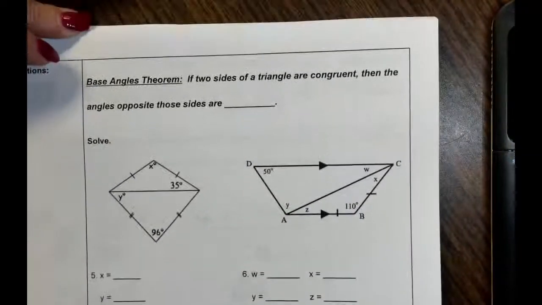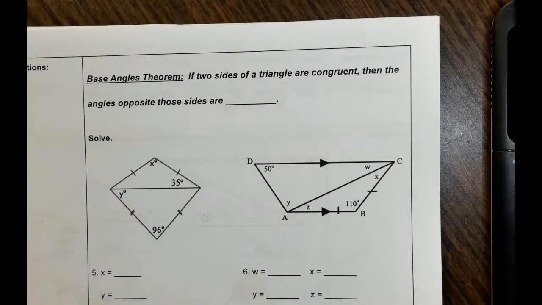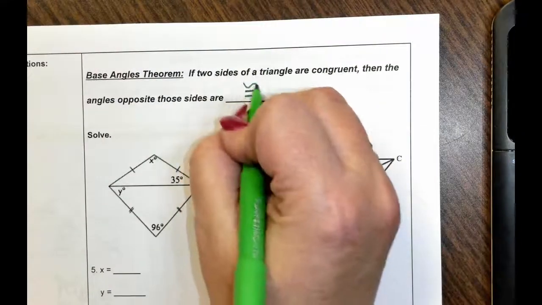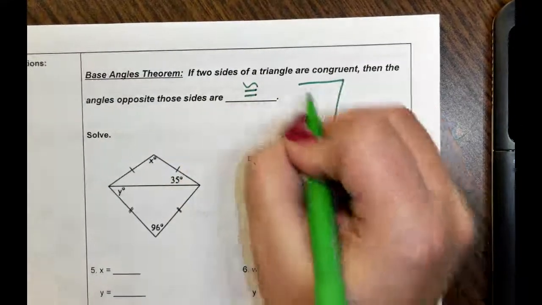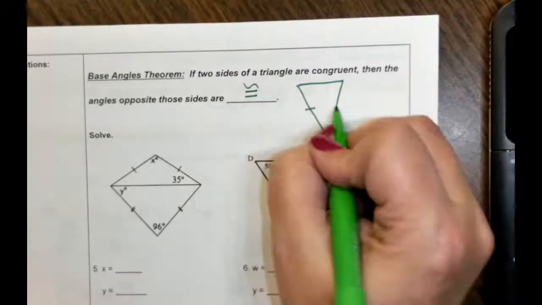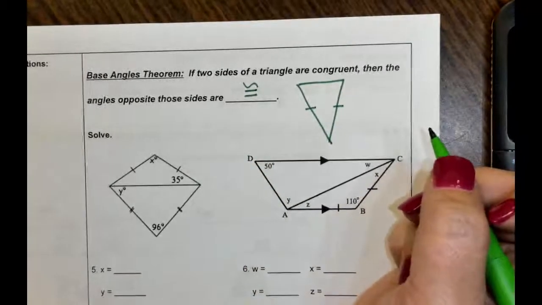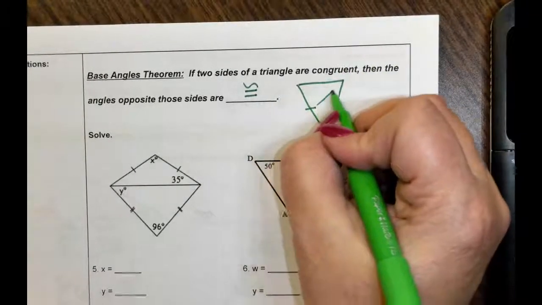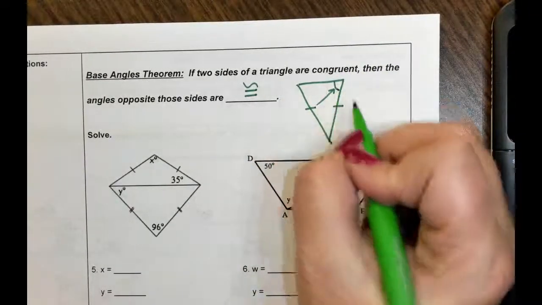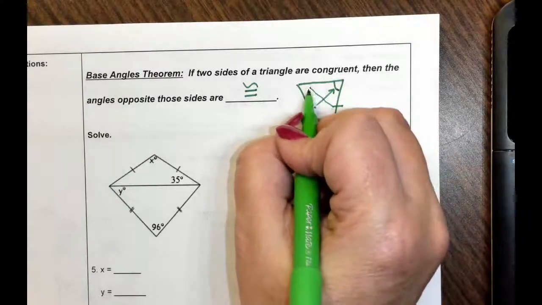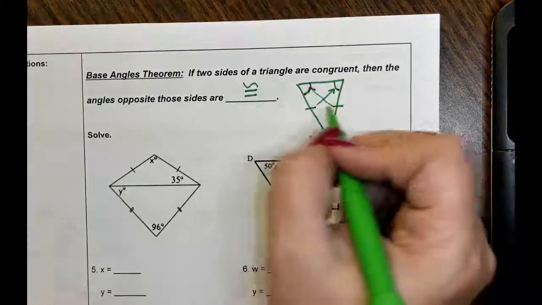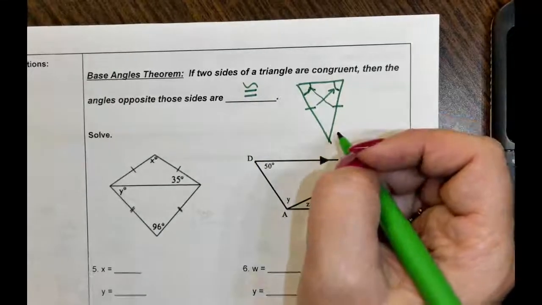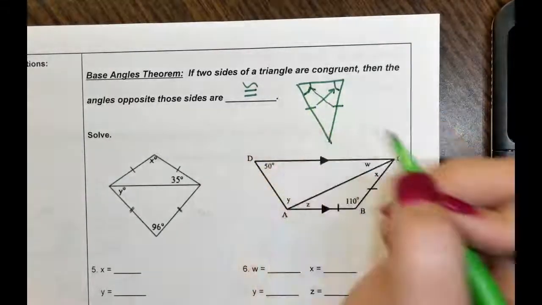Okay, so now let's put this into practice. The base angles theorem says if two sides of a triangle are congruent, then the angles opposite those sides are congruent. That's what we just said. If we have a triangle, let me draw it so it looks a little bit different. If I have two sides of the triangle that are congruent to each other, the angles opposite them, opposite means across or diagonal, those are also congruent.